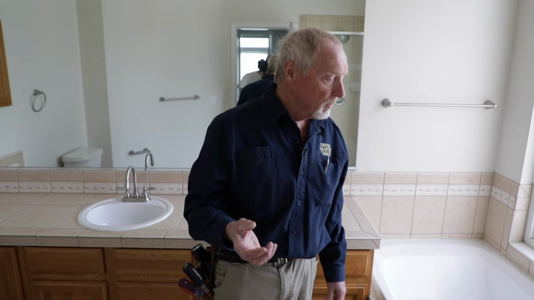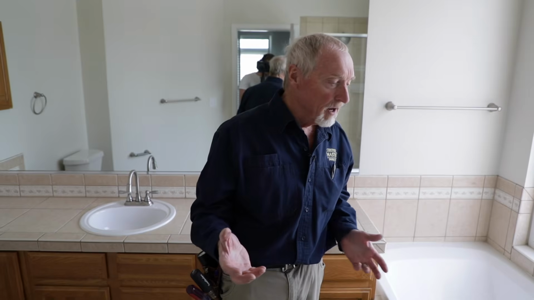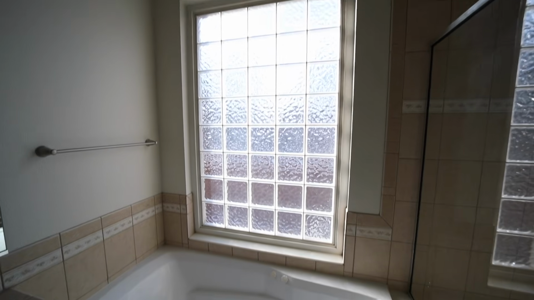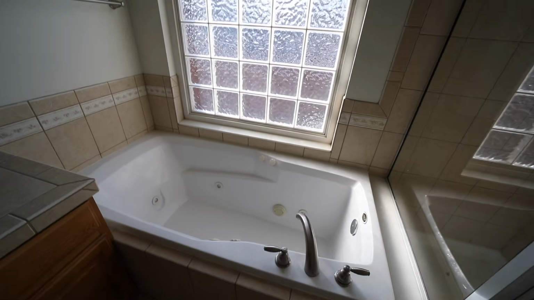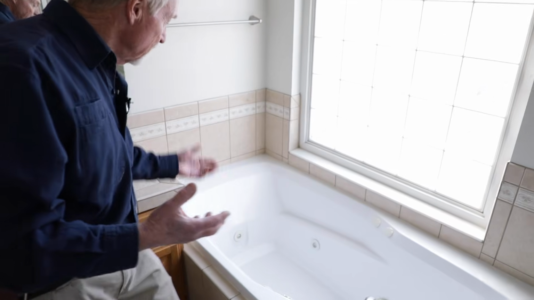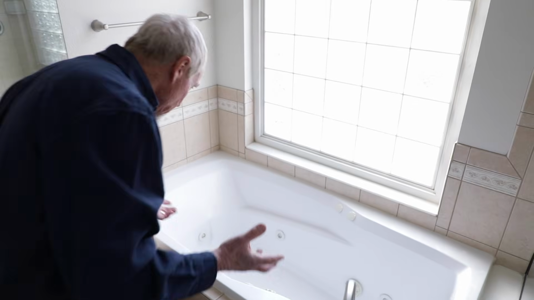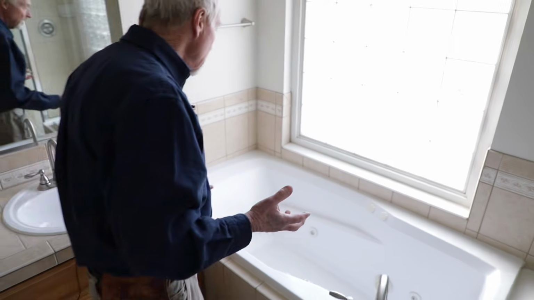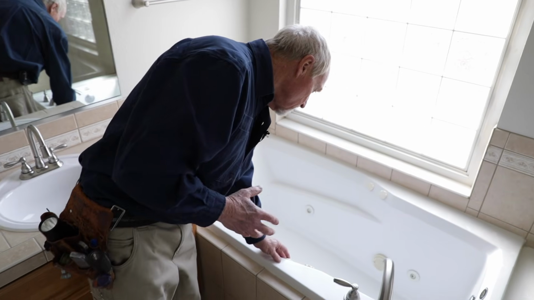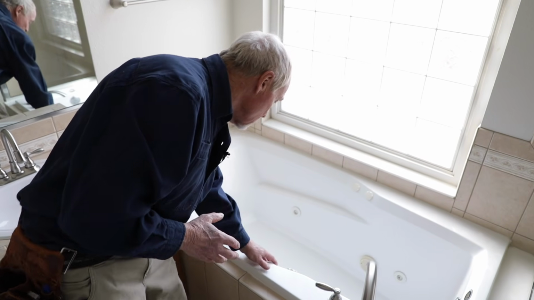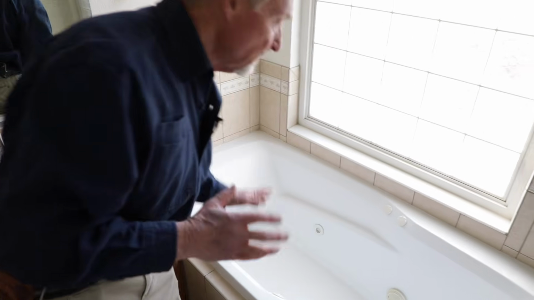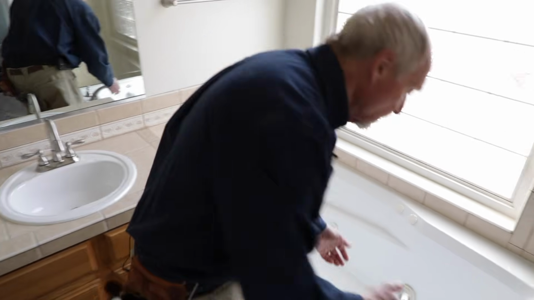So continuing 3.6 of our SOP on the plumbing section, we're in the master bath here now. And so among the things we have here is a jet tub. With a jet tub, first of all, just do your visual inspection of it. I like to test the pump. We have a pneumatic switch here. Okay, I know the pump's working, so that's a good start.